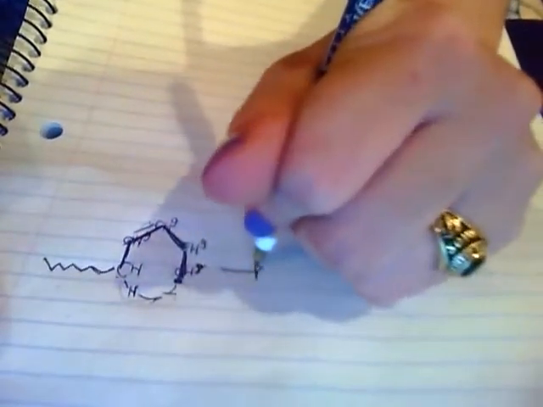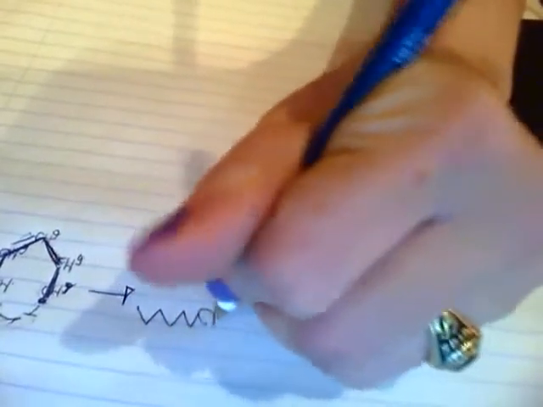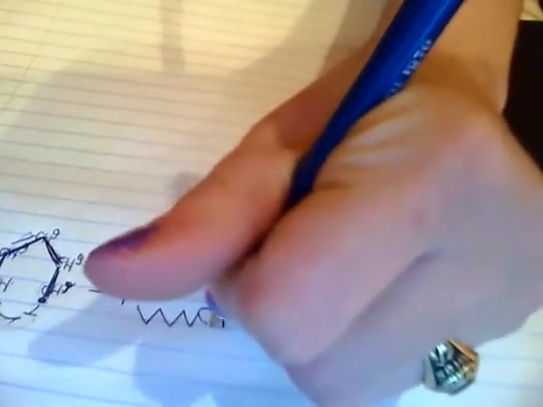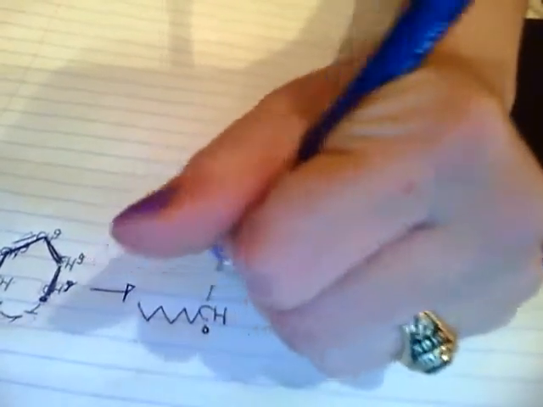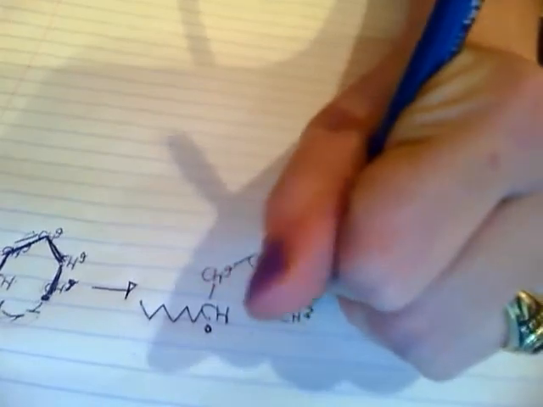So we show that in the reaction like so. There's your chain, and here's CH, and it's no longer attached to H because that's gone. So you have a free radical here. CH2, CH2, CH2, and now you have CH3.